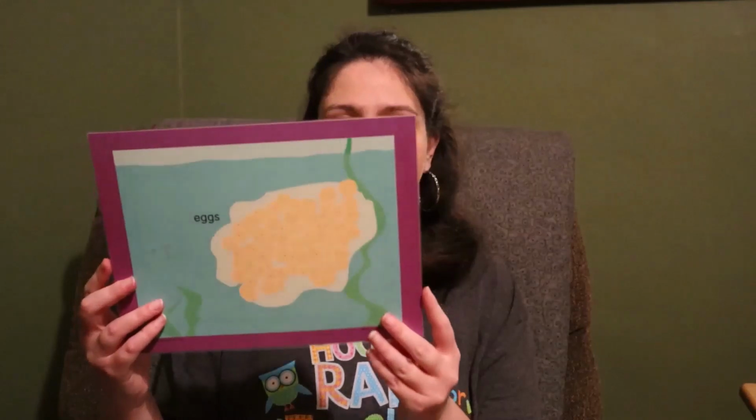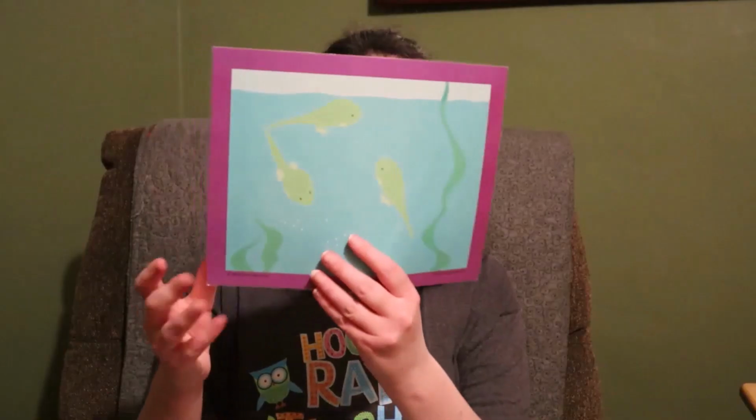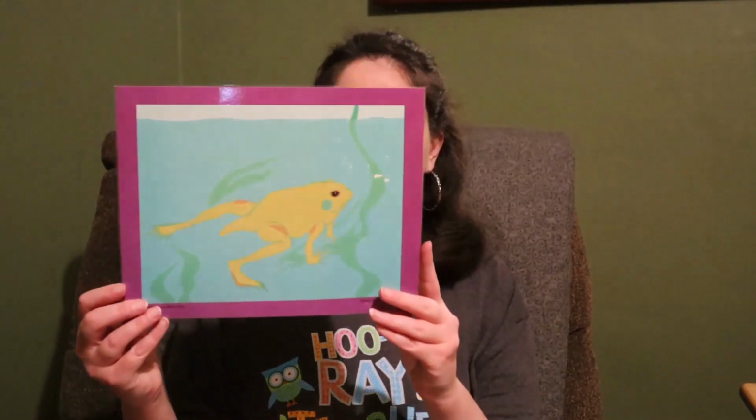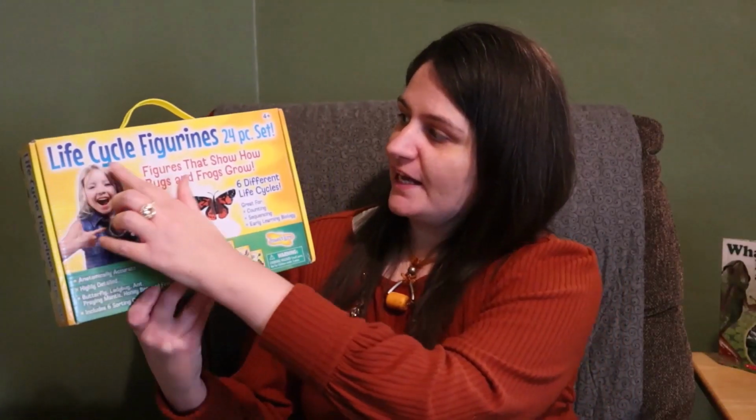I created visual cards showing the life cycle of a frog. On the back, I put information about each stage. While the children looked at the pictures, I read the information. I utilized the life cycle figurine set from Insect Lore.